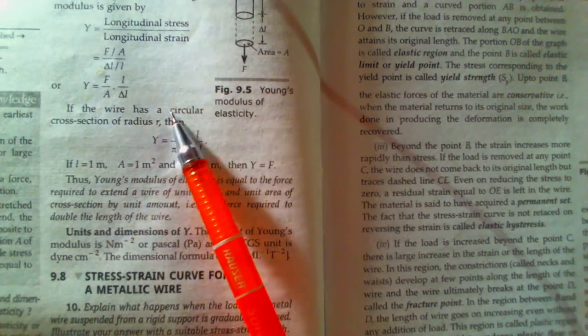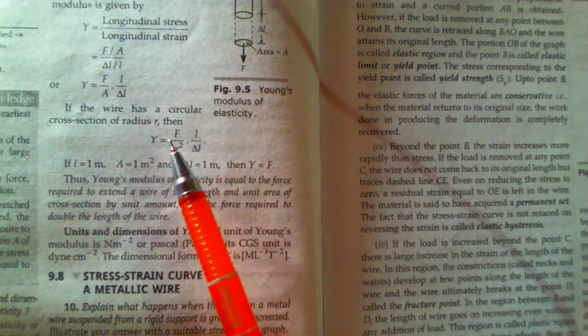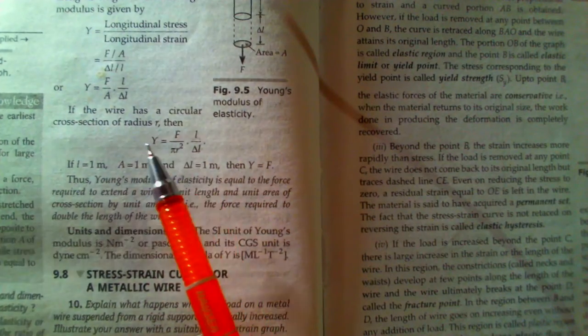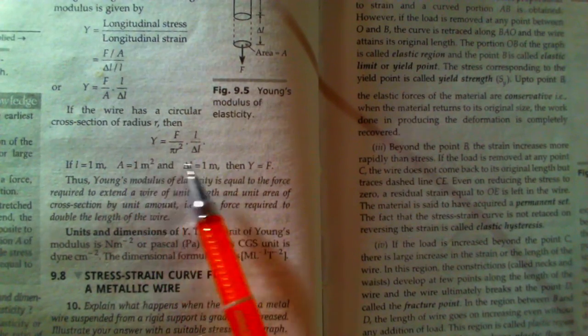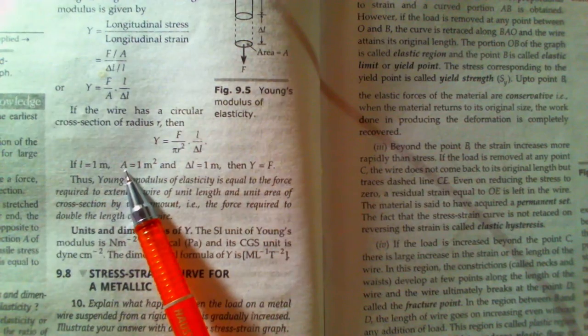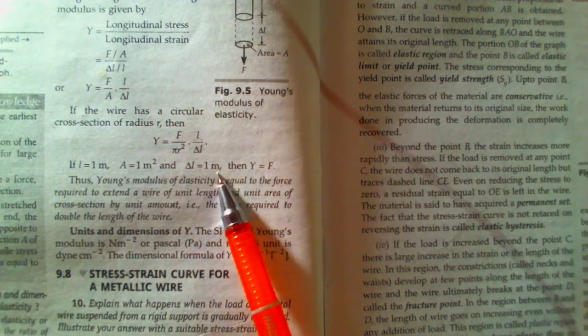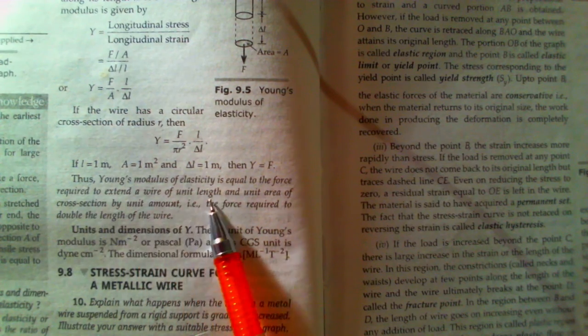If the wire has a circular cross section of radius r, then Young's modulus Y is equal to F upon pi r square, A being the area, into L by del L. If L is equal to 1 meter, A equal to 1 meter square and del L is equal to 1 meter, then Y is equal to F. Thus, Young's modulus of elasticity is equal to the force required to extend a wire of unit length and unit area of cross section by unit amount, that is, the force required to double the length of the wire.